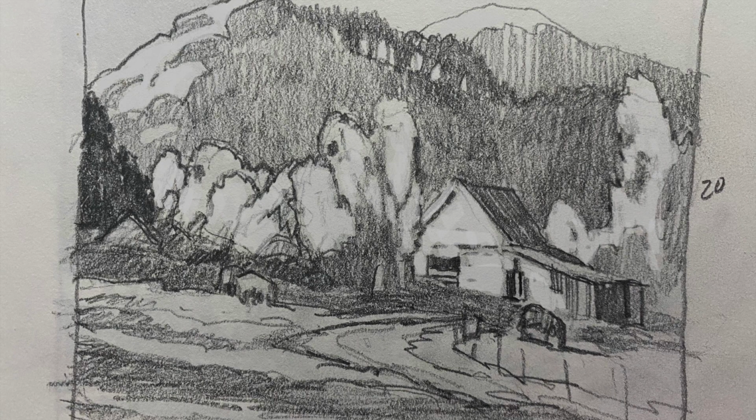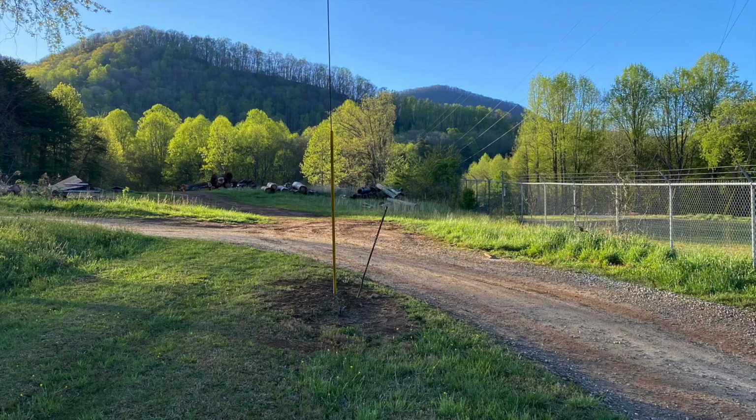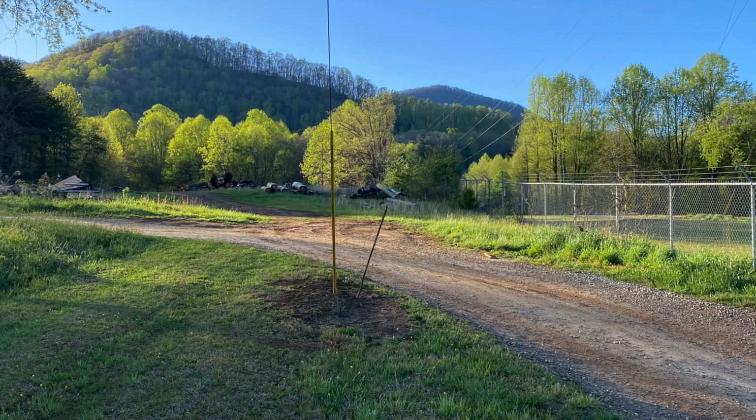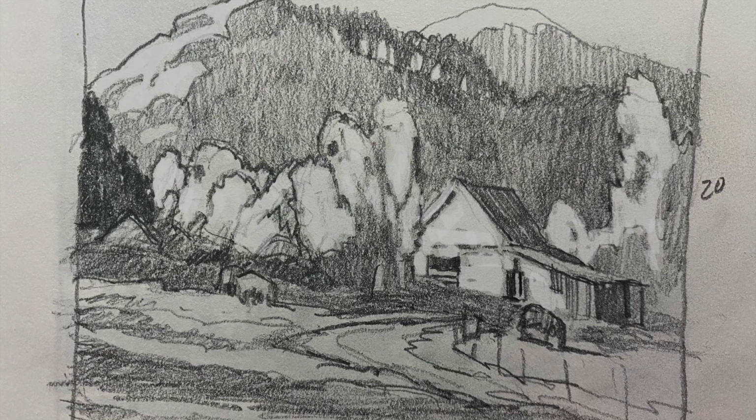This simplifies what I'm looking at. It gives me parameters of what I'm going to paint according to the photograph. How have I changed things? A bit more of a squared rectangle as opposed to a longer horizontal that I have here in the reference. Cutting out a lot of the foreground, a lot of the right side, and offsetting this house here just to the right of center.